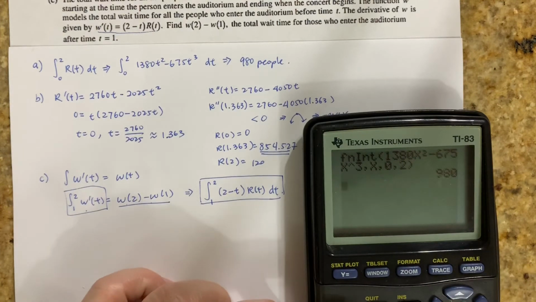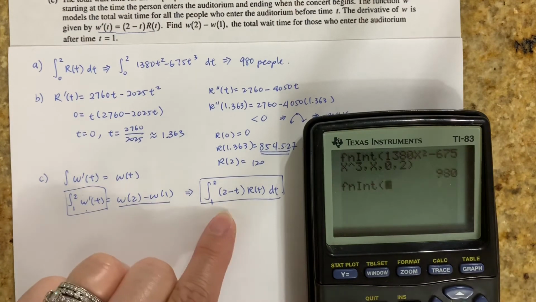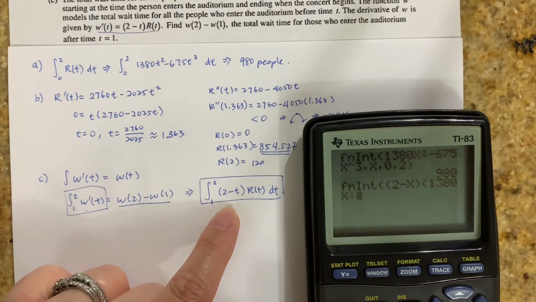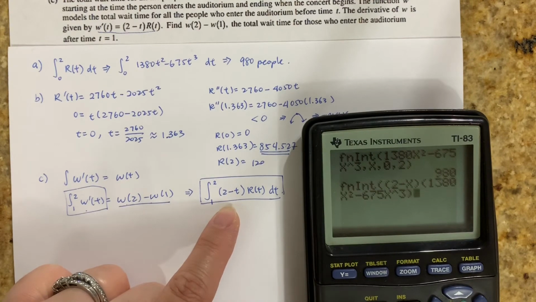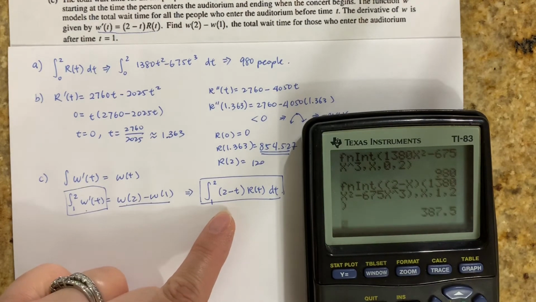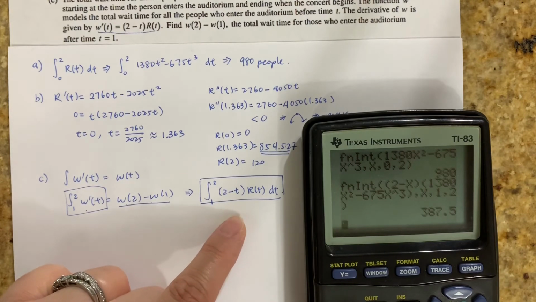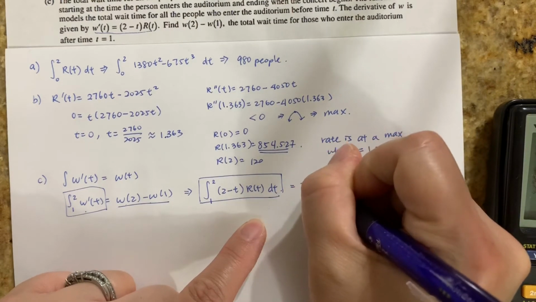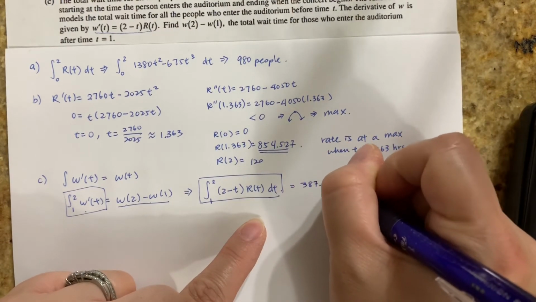So I am going to go math 9. I'll punch in the first one, 2 minus x, and then parentheses, the other function, r of x: 1380 x squared minus 675 x to the third, close parentheses, comma x, comma 1, comma 2, because I want 1 to 2 now. If I press enter, I get a total wait time of 387.5 hours. That's a lot of hours waiting for a concert.